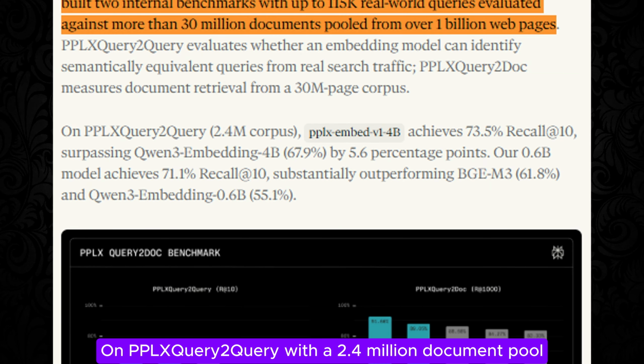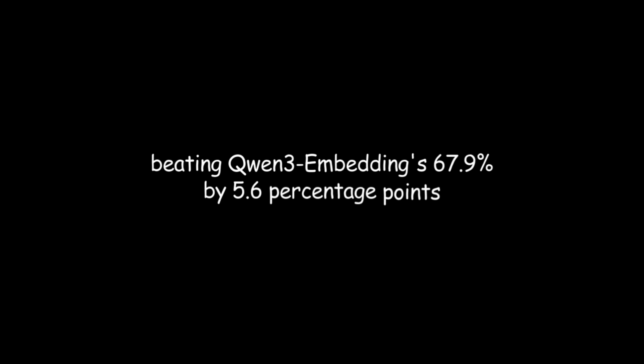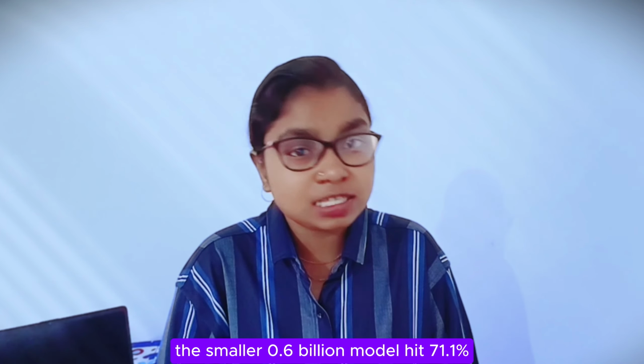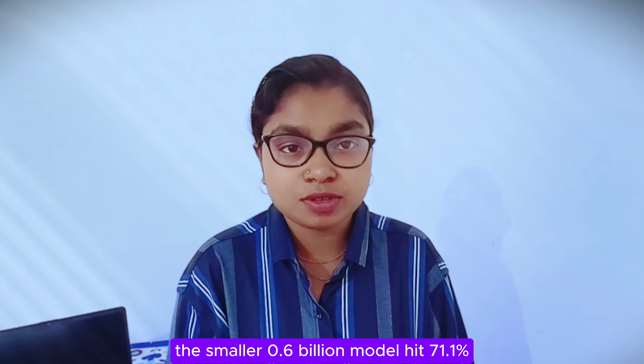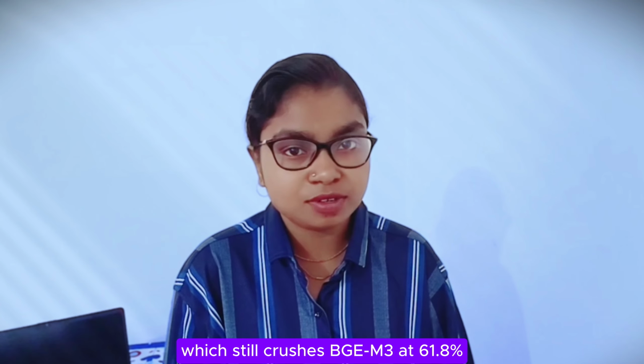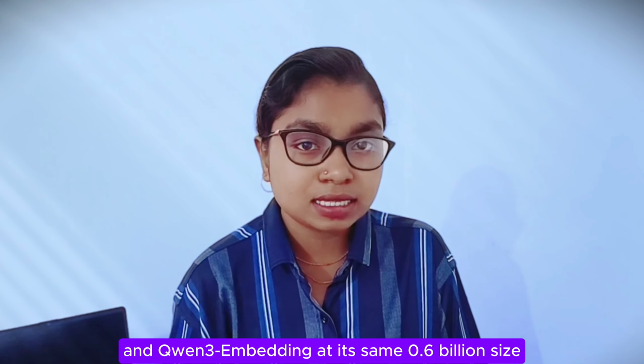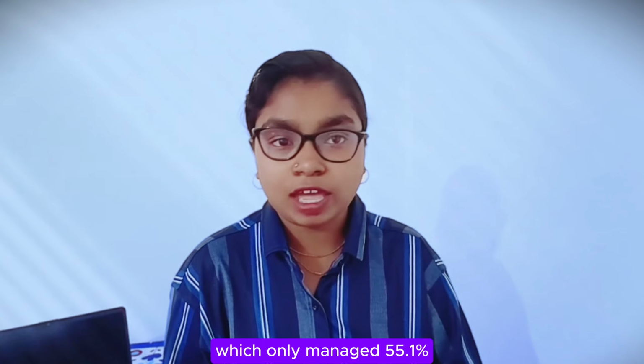On pplx query to query, with a 2.4 million document pool, the 4 billion parameter model hit 73.5% recall at 10, beating Qwen 3 Embedding's 67.9% by 5.6 percentage points. The smaller 0.6 billion model hit 71.1%, which still crushes BGE-M3 at 61.8%, and Qwen 3 Embedding at its same 0.6 billion size, which only managed 55.1%.